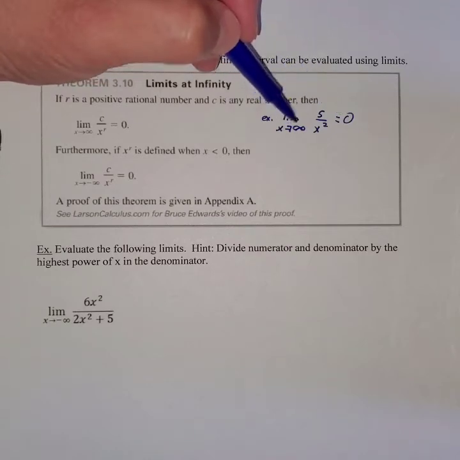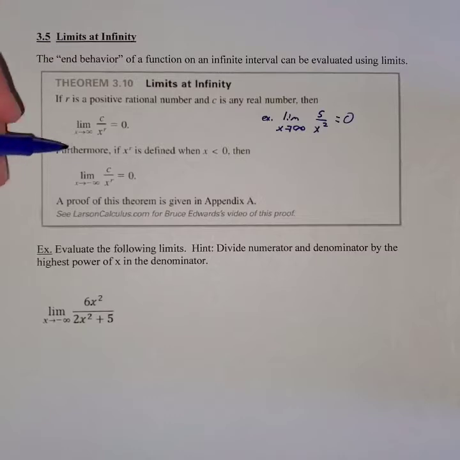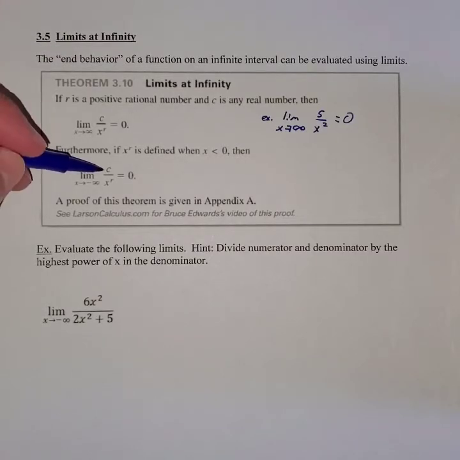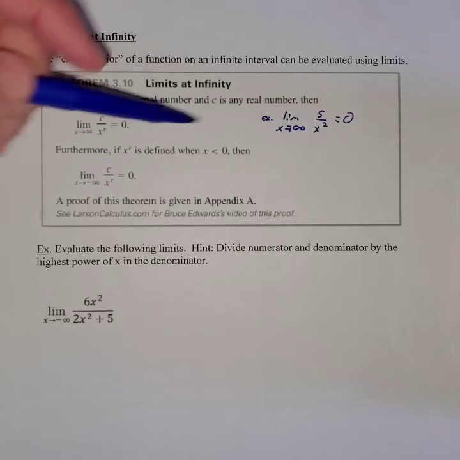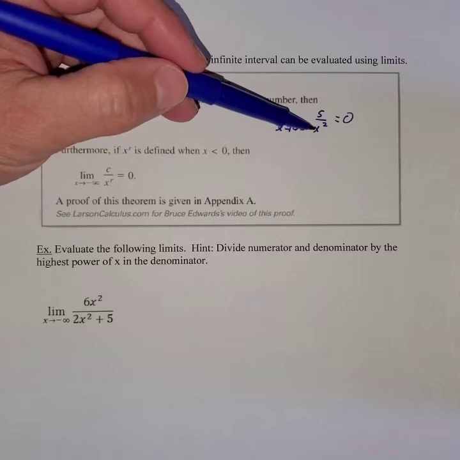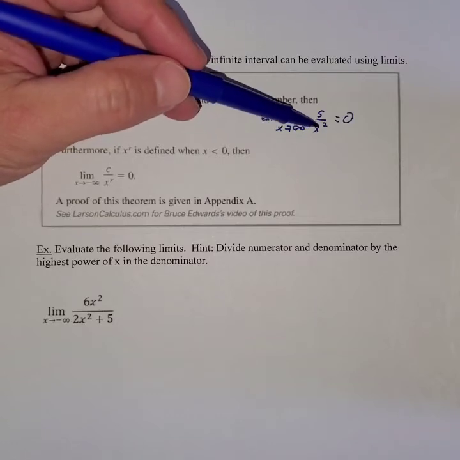Same thing happens if we're going towards negative infinity. So our theorem also tells us that the limit of c over x to the r as x approaches negative infinity equals 0. So it's the same concept except it'd be a negative number squared in my example.